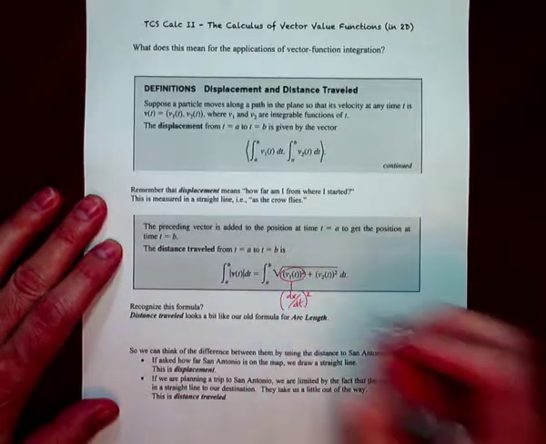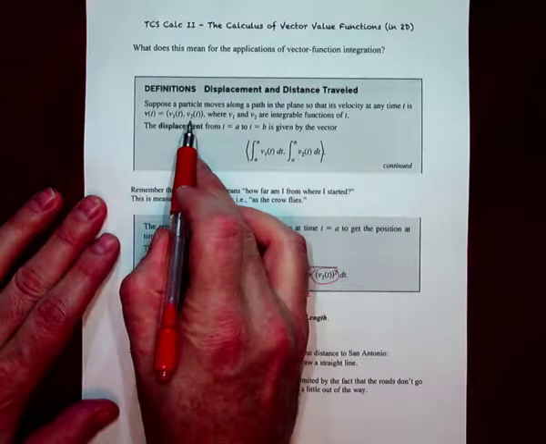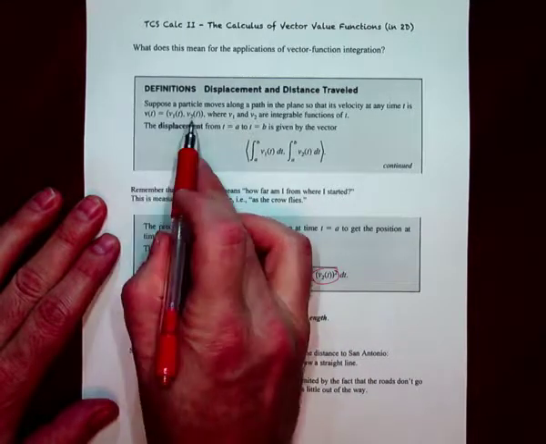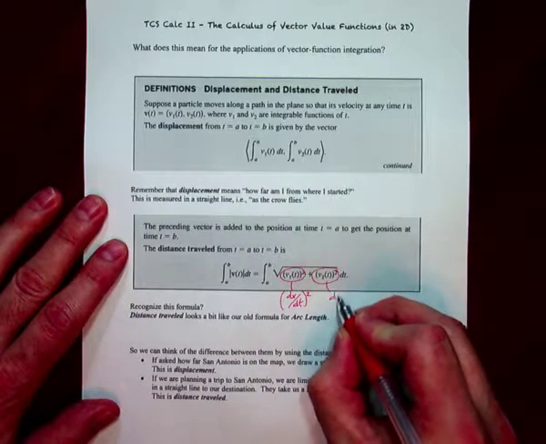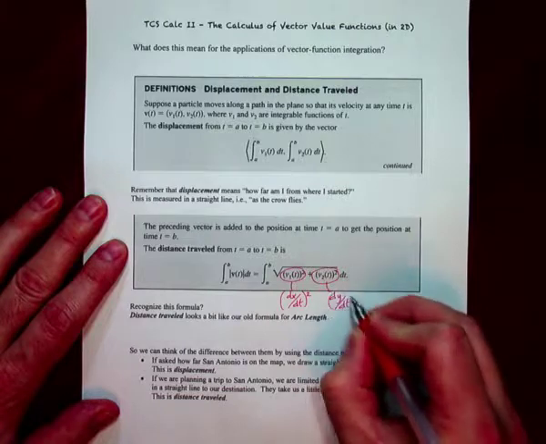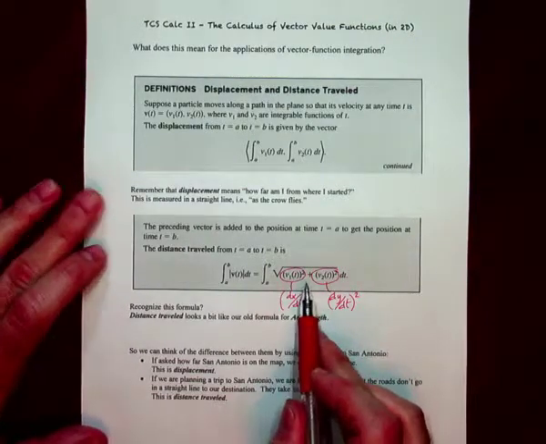That's what that is. v2, of course, is the y component of the velocity vector, which is the derivative of the position vector, and that is equivalent to dy/dt squared. So this right here is the arc length.